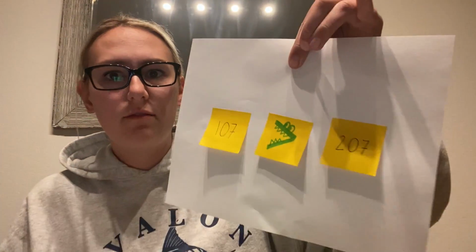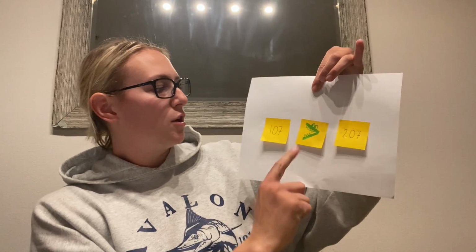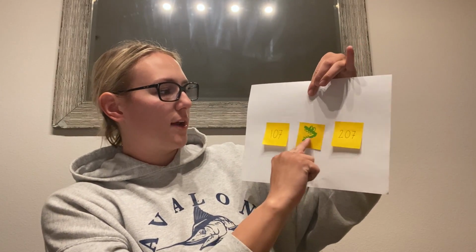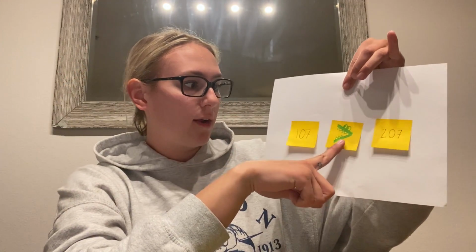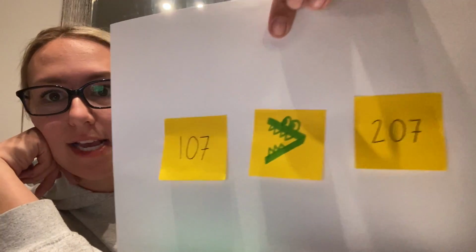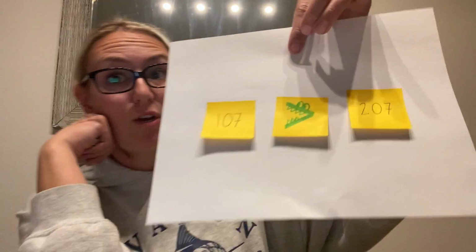So if I put the greater than gator on this sentence, would it read true? Let's look at it. 107 is greater than 207. Oh, that's not right. We know that 207 is more. We also know that the gator will eat the bigger number. And this gator looks like he's about to chomp down on 107, which is the number that's less.